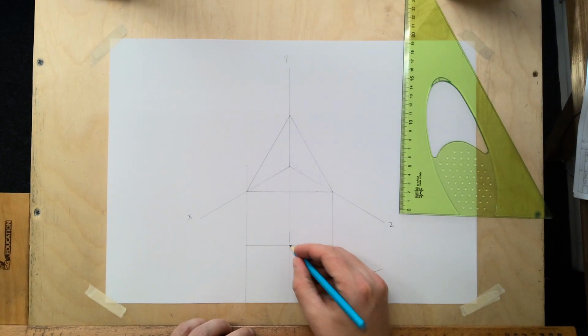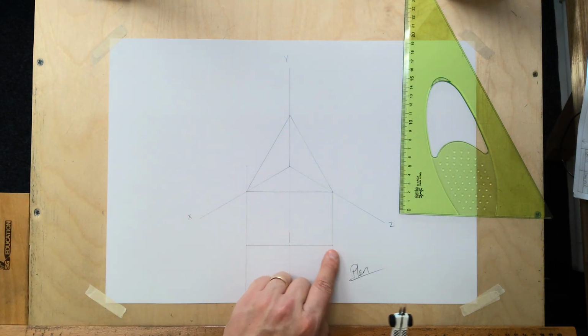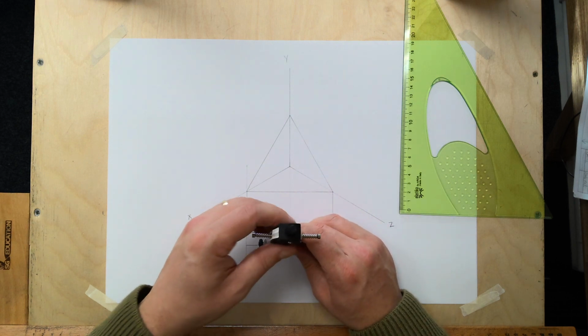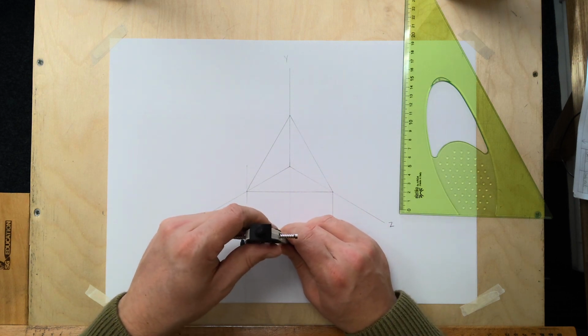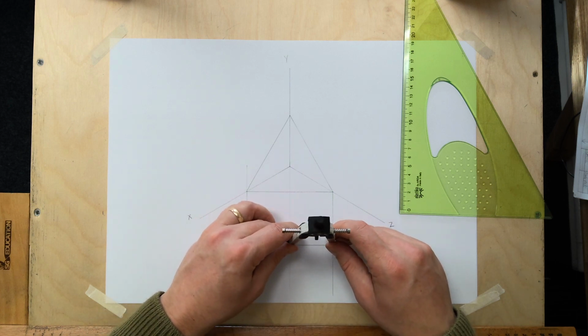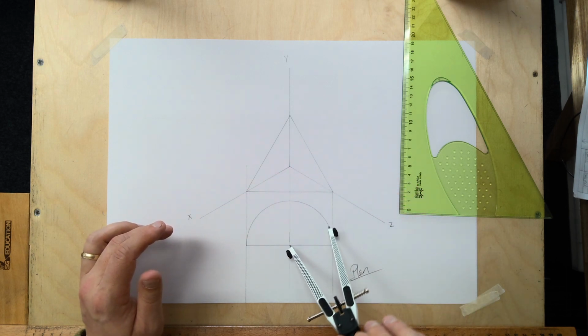All right, so where our y-axis dropping down hits this horizontal line, that'll give us our division for our semicircle. Nice and light.